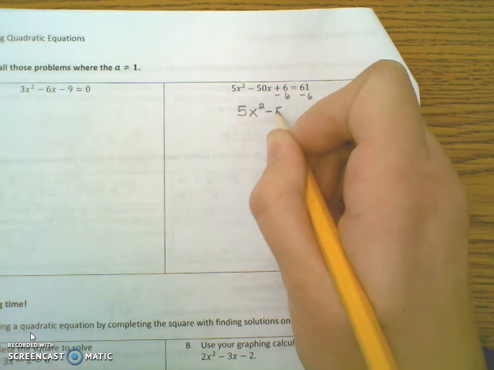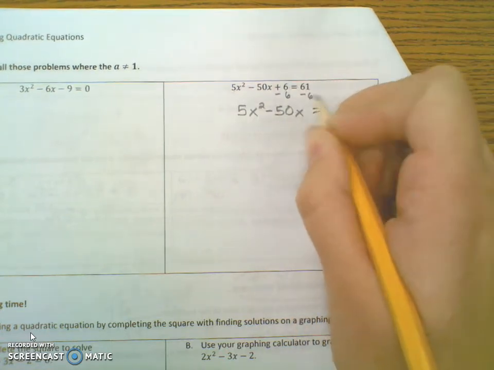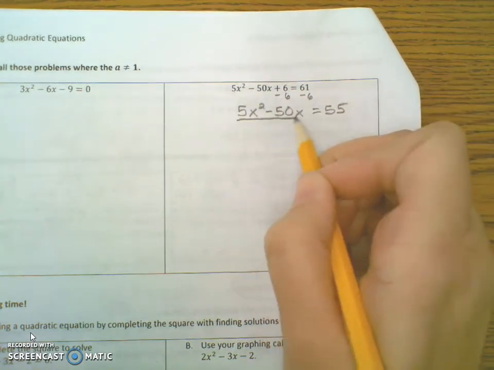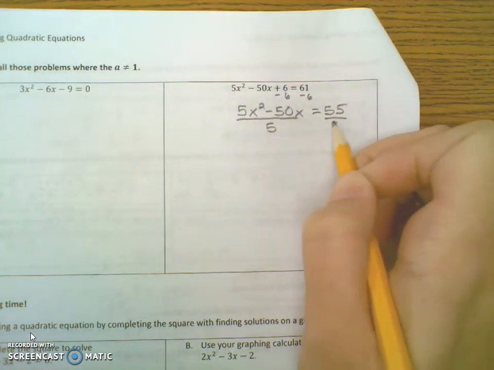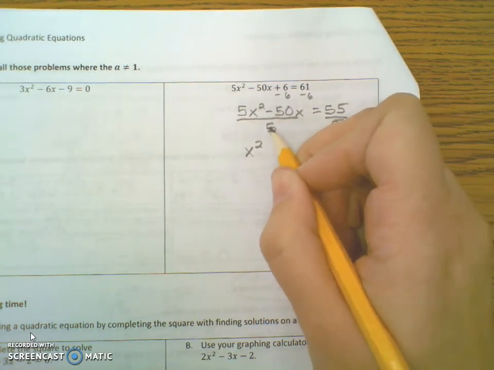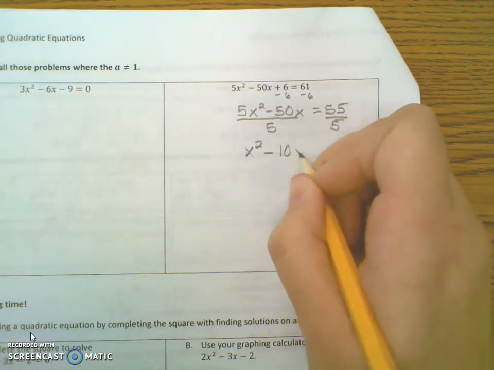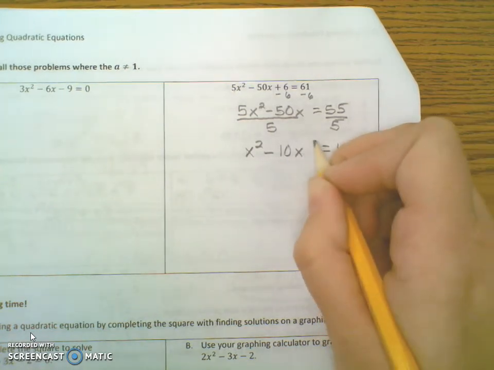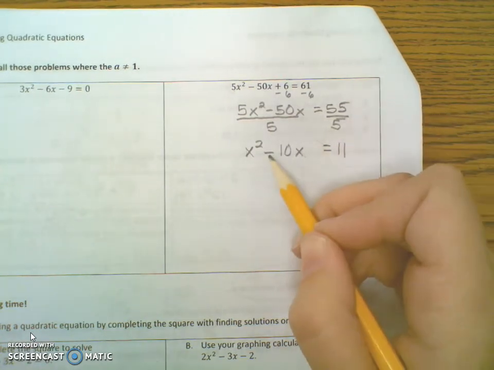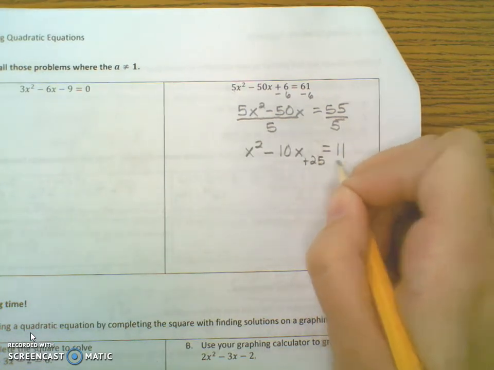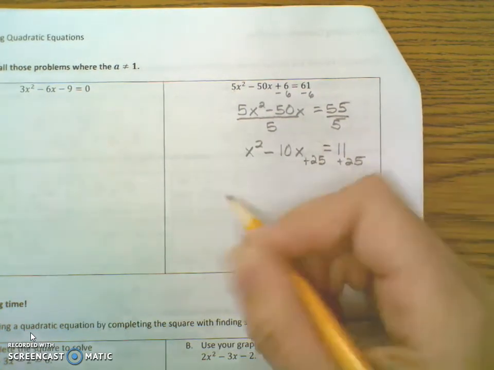Sometimes you can, sometimes you can't. And then over here, 61 minus 6 is 55. So on this one, it is nicely going to divide by 5, so we can make a nice pretty problem to work with. And so -50 divided by 5 is -10x. I'm going to leave my space because I'm going to complete the square. So I take my -10 divided by 2 and I get -5. Squared is 25. So I'm going to add 25 to both sides because that's completing my square.